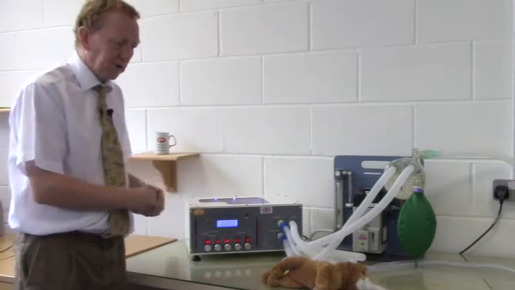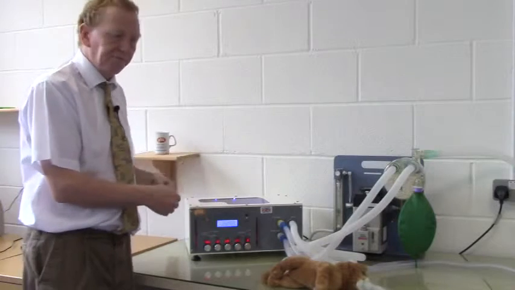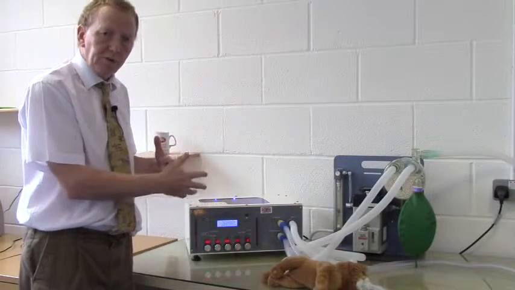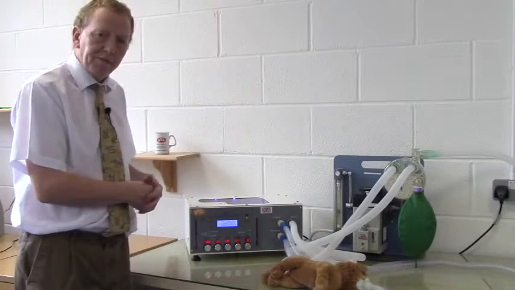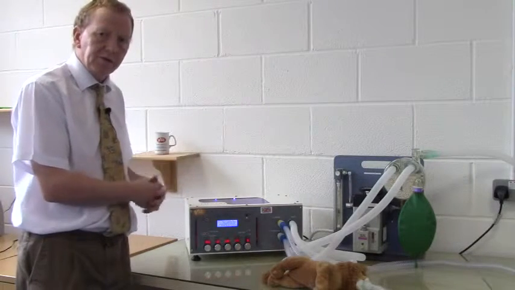So this is volume cycling mode. A preset volume is delivered. At the end of the volume, when the volume's all been delivered, the animal is allowed to breathe out and the process repeats.